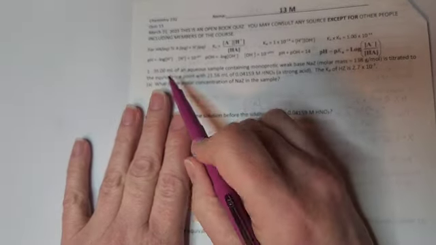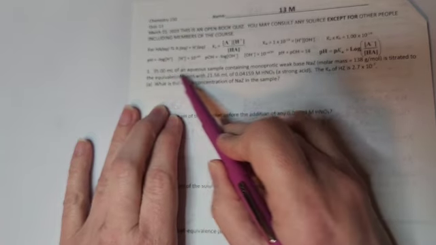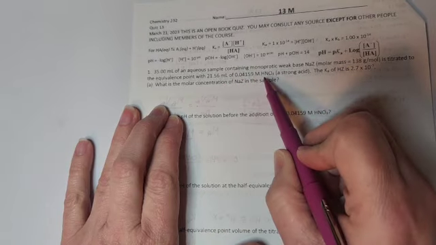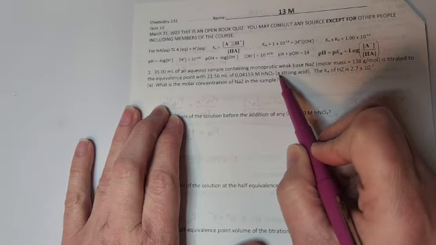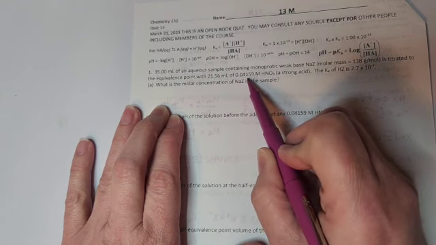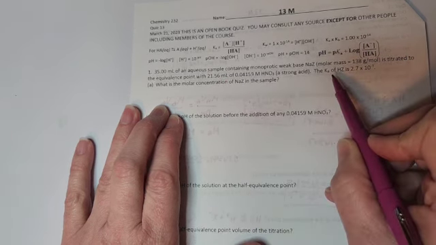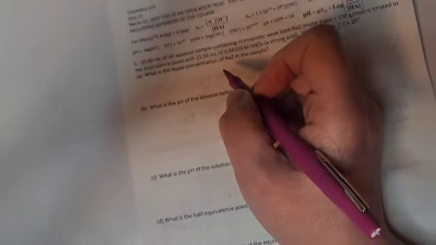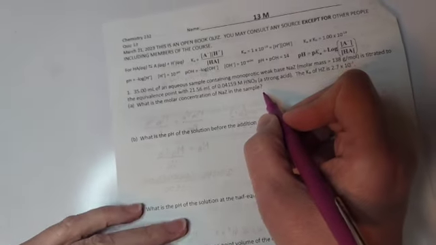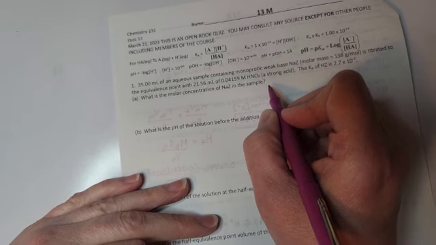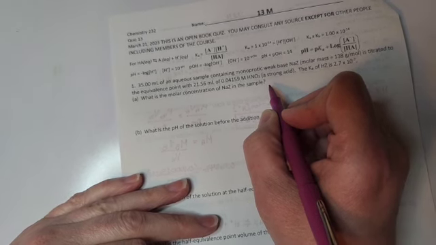It gives us a volume and concentration of a monoprotic weak base titrated against nitric acid, which is a strong acid, and it gives us the volume and concentration of that. We've got a Ka value, and we need the molar concentration of NaZ. I'm going to have to turn this a little bit so I can write. Now, we're just running our numbers from the dilution for this.